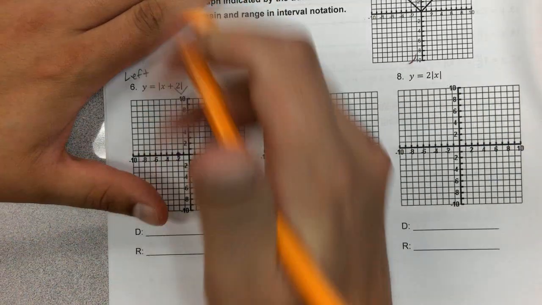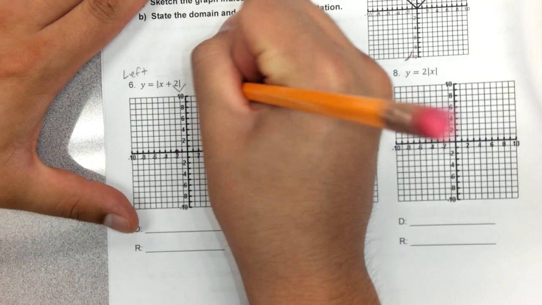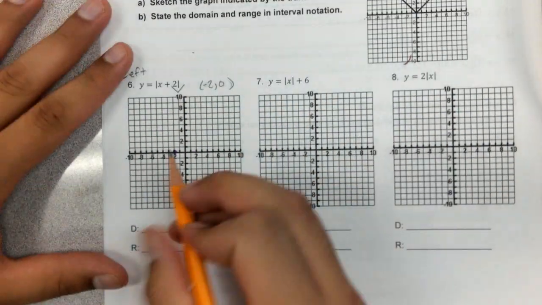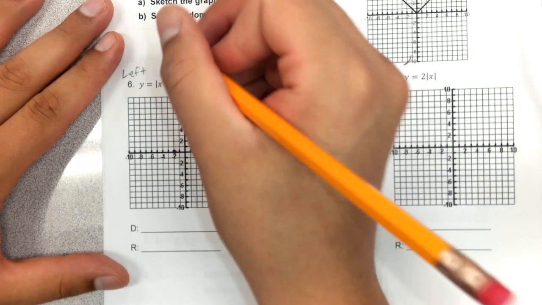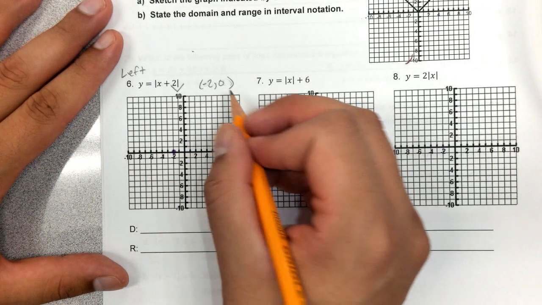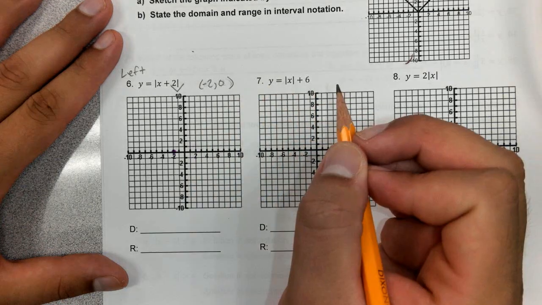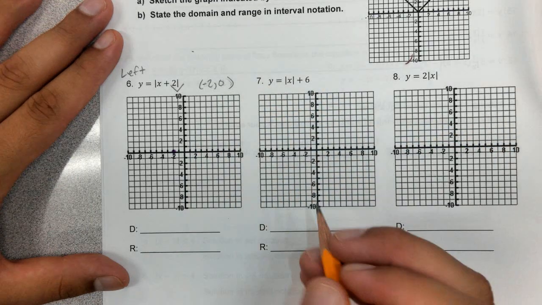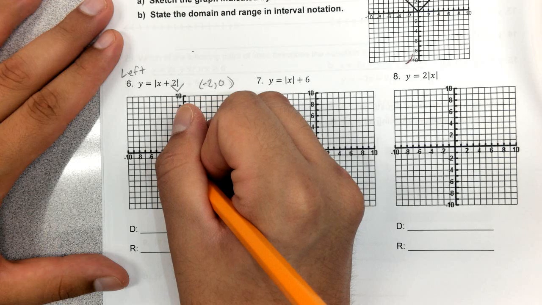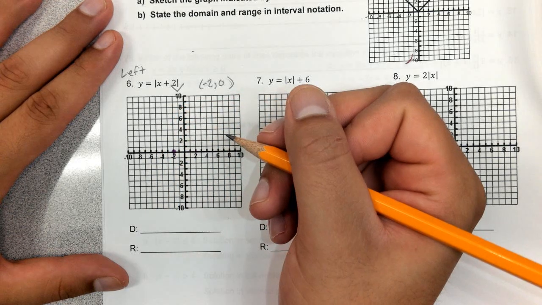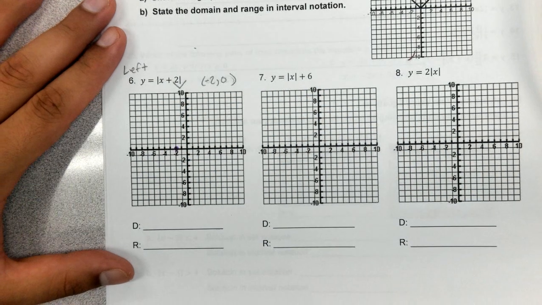That should be -2, 0. So the h is telling us to go left 2, and then we don't have a k, so 0 for the k. So we go left 2, so -2, 0 for the vertex.